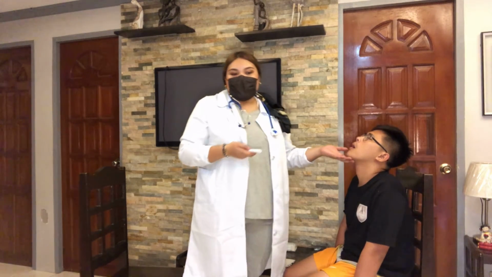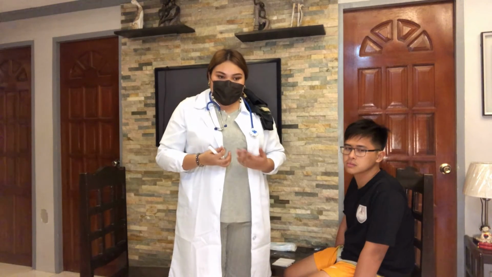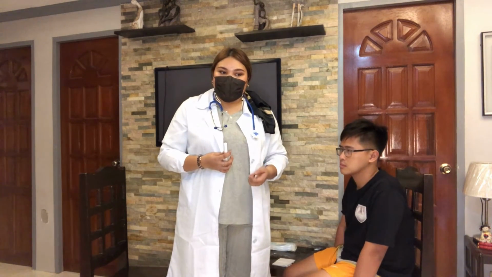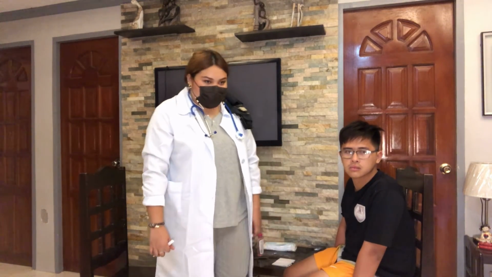Then for the teeth and gums, while examining the inner lip and buccal mucosa, we'll ask the client to remove the dentures if there's any. Then note the condition of the denture. Then for the tongue and floor of the mouth, inspect the tongue for the color and ask the client to protrude the tongue and move it from side to side.